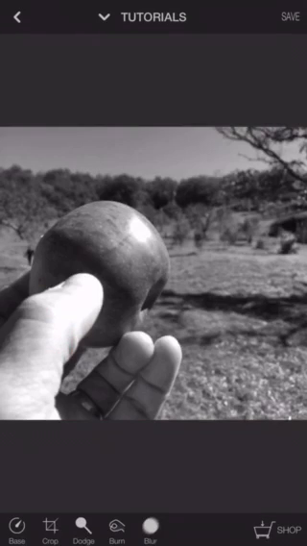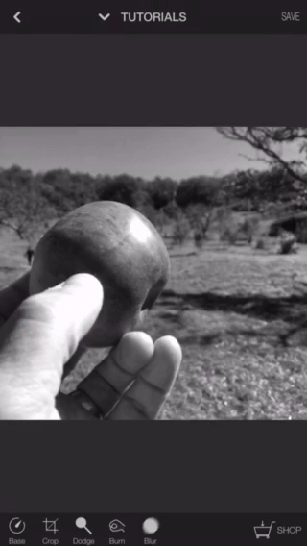So if we do that, you can notice that it took a little bit of the lightness off there. Okay, so it made the thumb, instead of this giant white image there, a little bit better here.